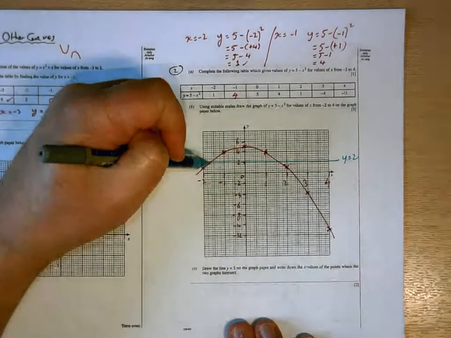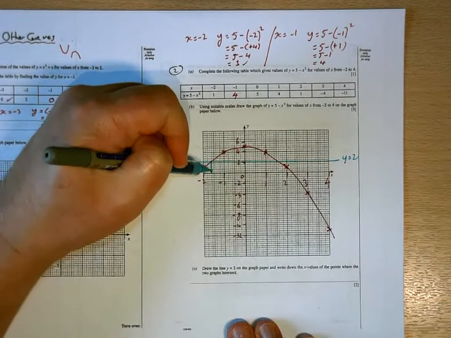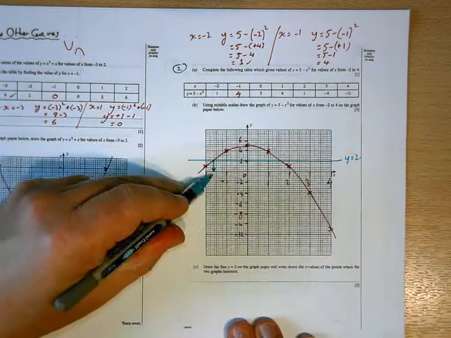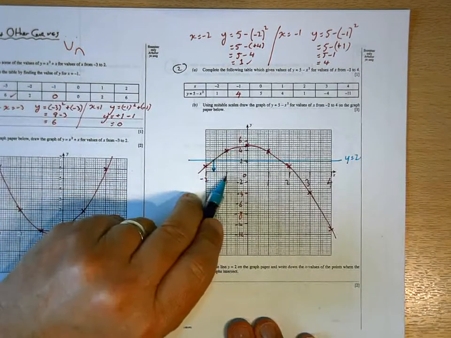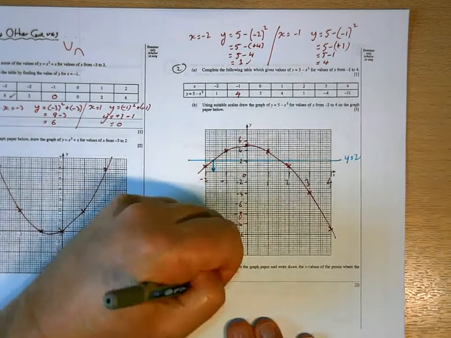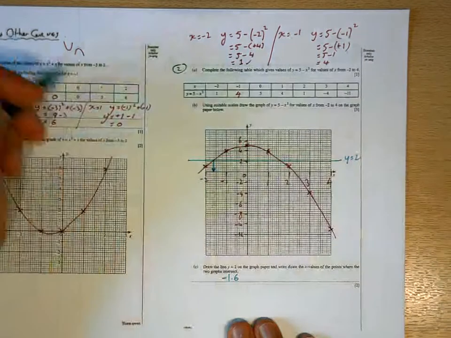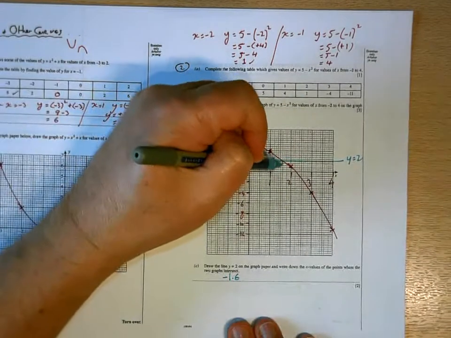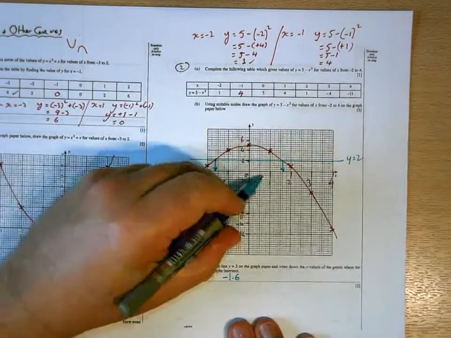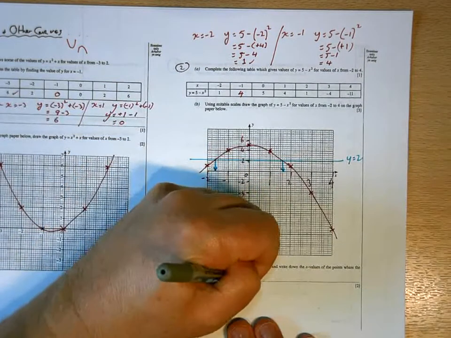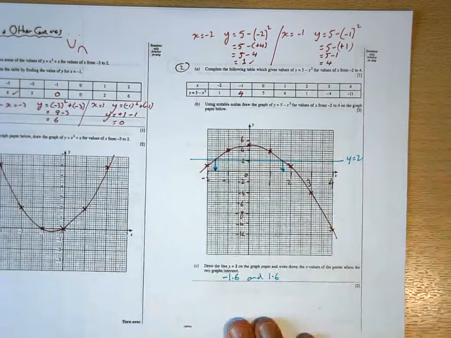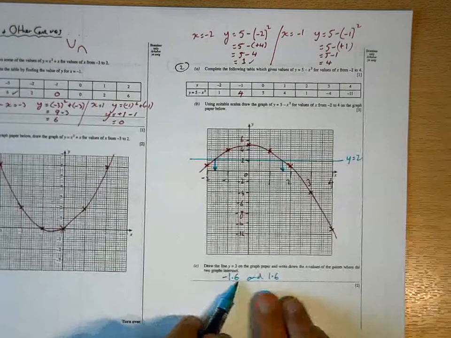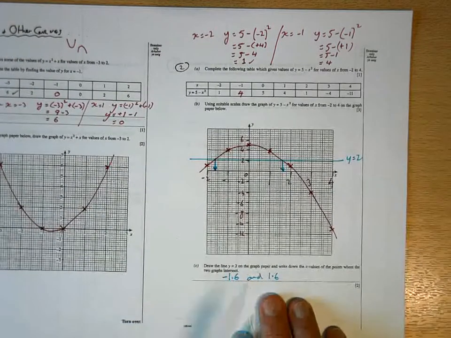So the graphs intersect there. So the x value is that value there, which is going to be minus 1.6. And it's also going to intersect there at 1.6. Okay, and those aren't always the same, it just happens to be they are with that particular question.